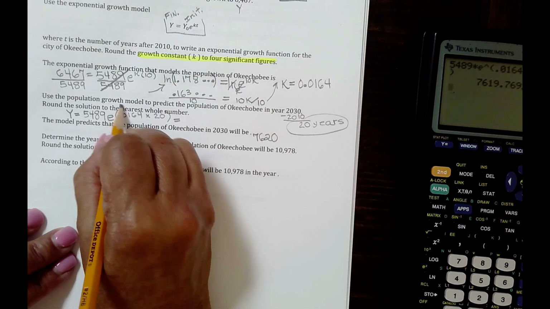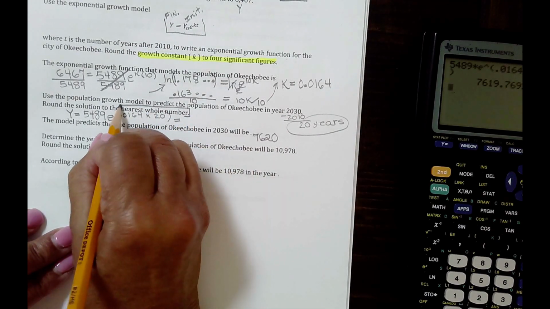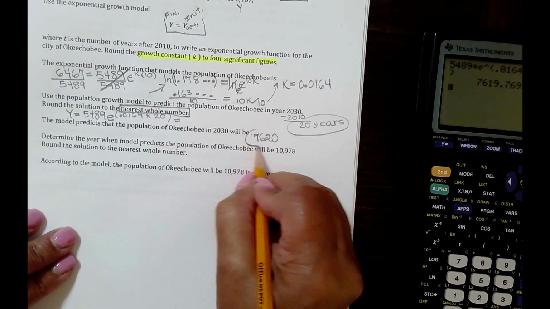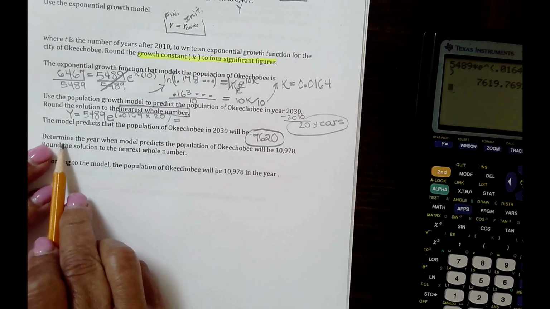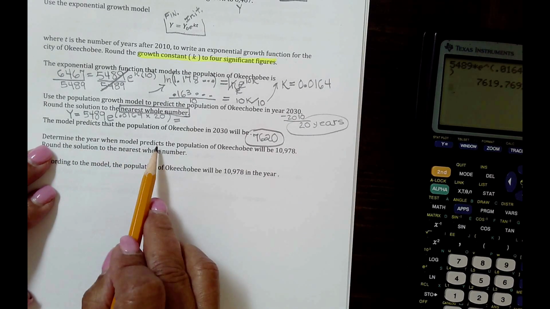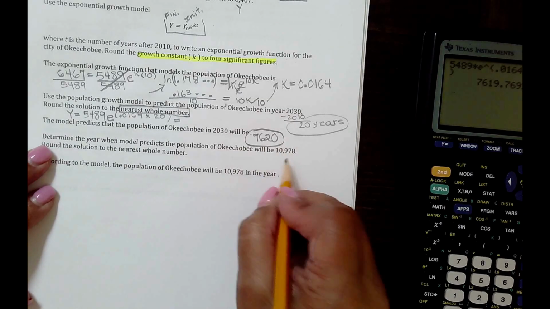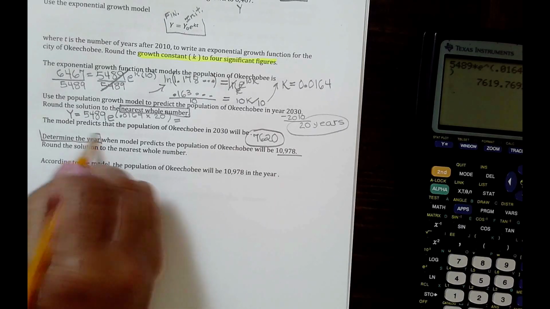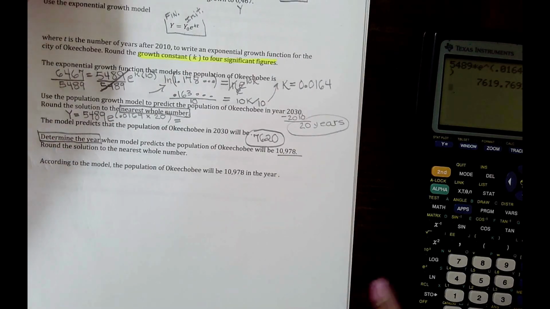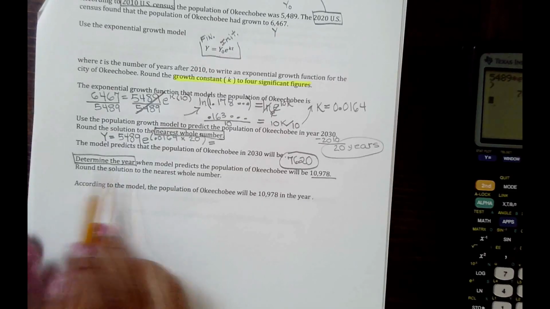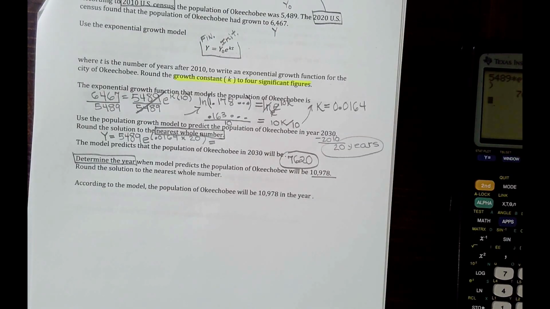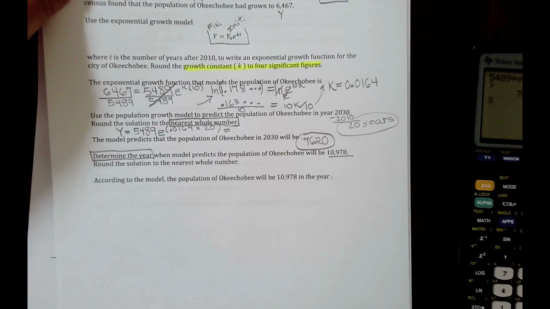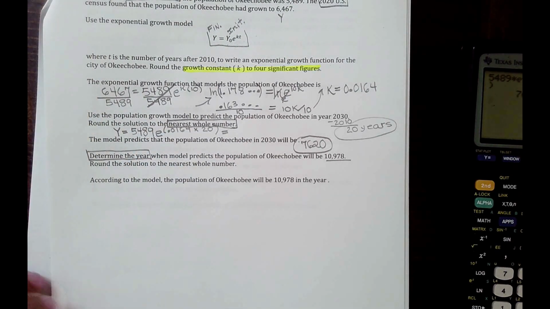Okay, and that was stated right there, that they wanted the population 20 years down the road, nearest whole number. Okay, so here's another answer right here. Determine the year when the model predicts the population to be 10,978. Again, determine the year. They're not saying how many years, although that's a precursor to being able to answer this question. If you're going to determine the year in which this is happening, you have to find out first how many years have transpired. In other words, you're solving for t.